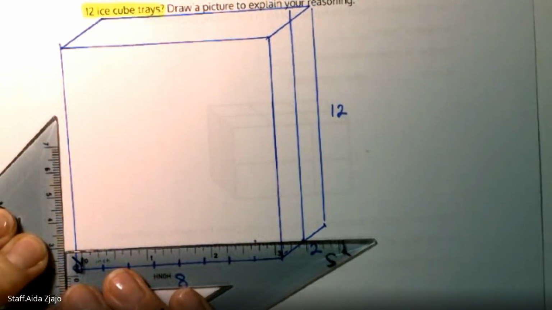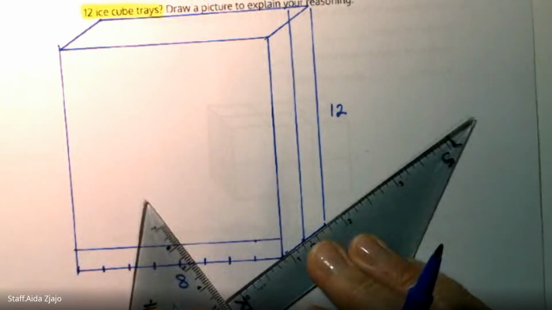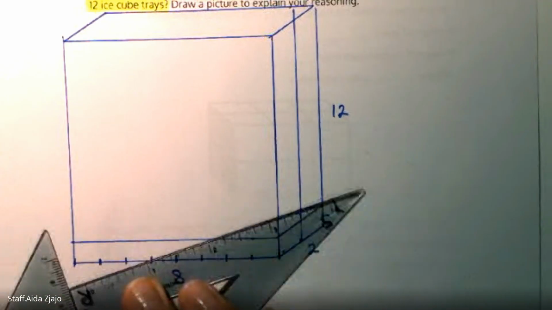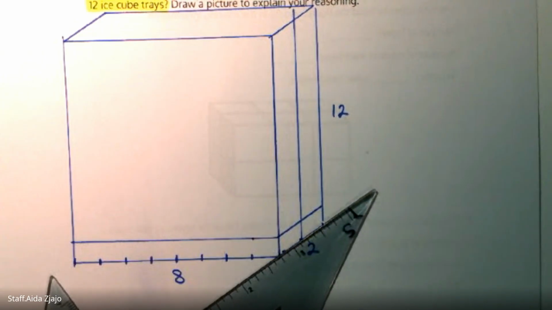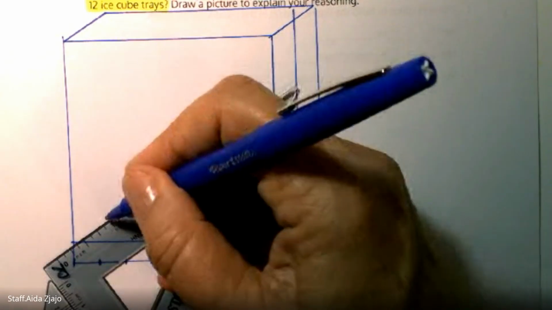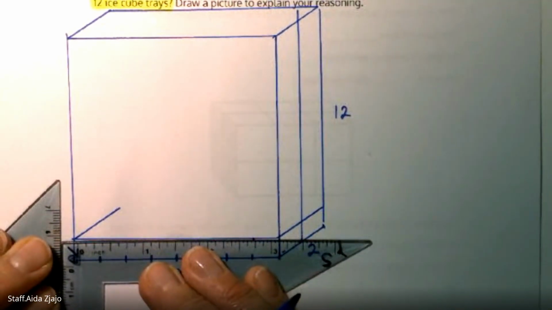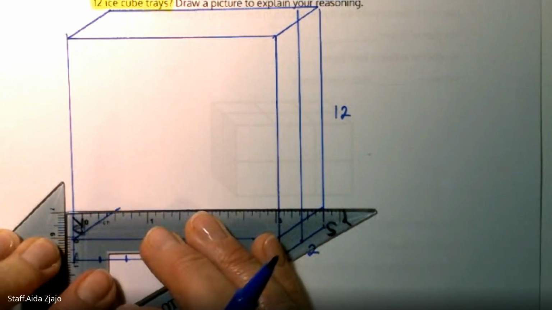That would be the base. Then I can multiply by 12. So that's the idea for you to understand.